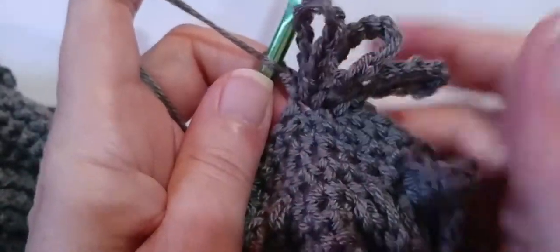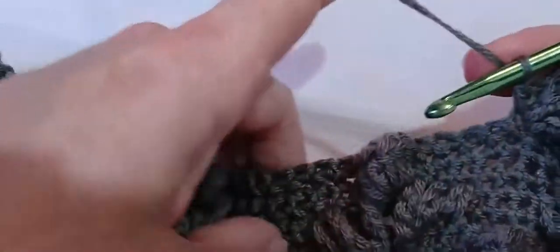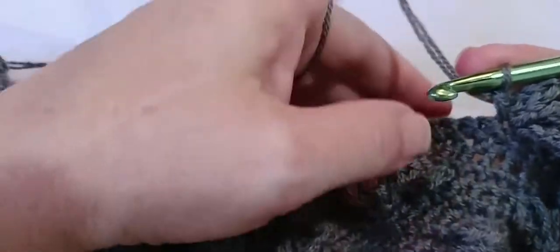Okay, so we've made our 3 chain 10 loops, and now we need to put our 9 single crochets in.